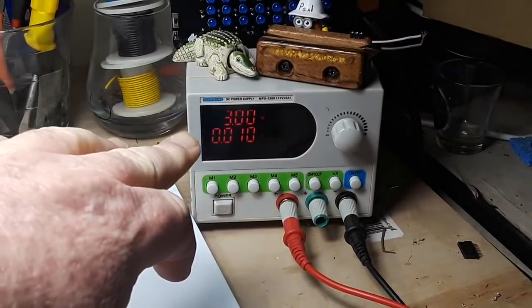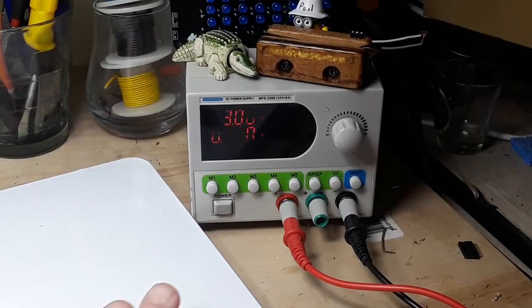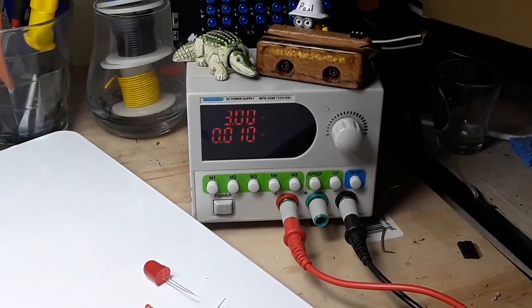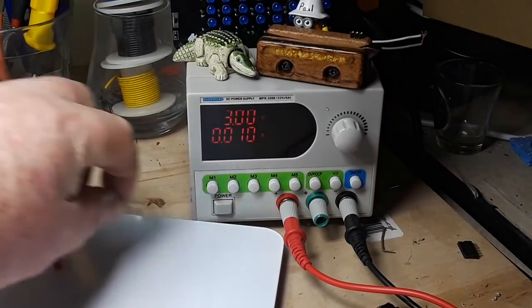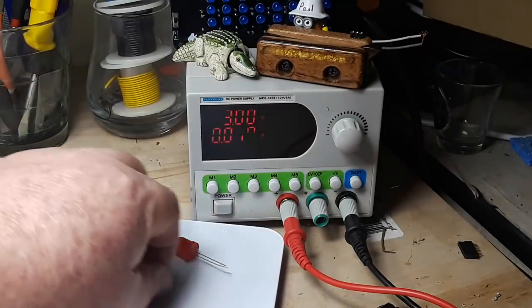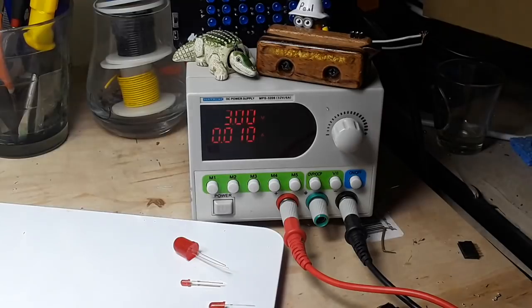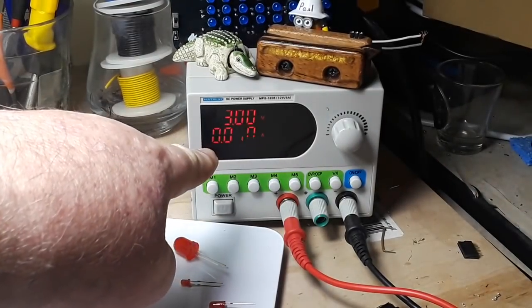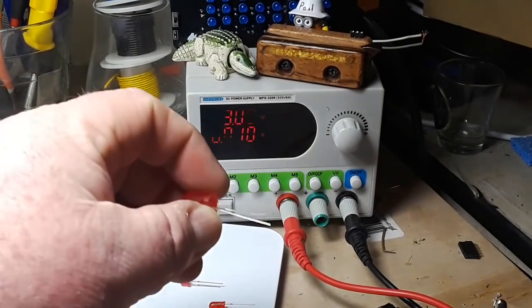All right, I changed it up a little bit to 3 volts and 10 milliamps, just so that we're simulating having the proper resistor in there. But what I want to show you is I have 3 LEDs here. A 10 millimeter, a 5 millimeter, and a 3 millimeter. So we have 3 volts as our source voltage and 10 milliamps. So let's start with the biggest one.